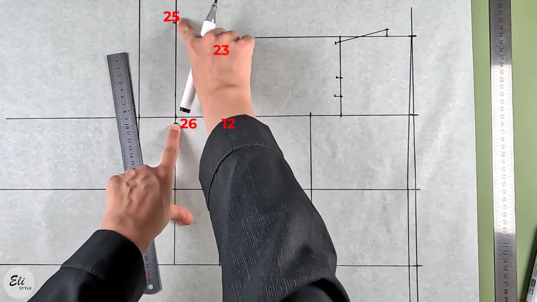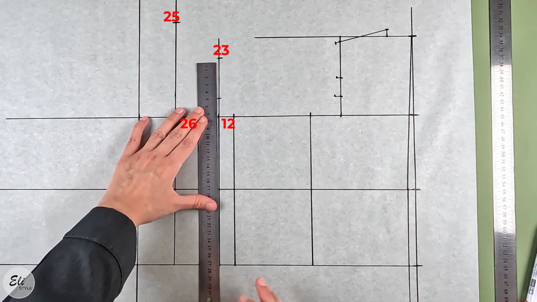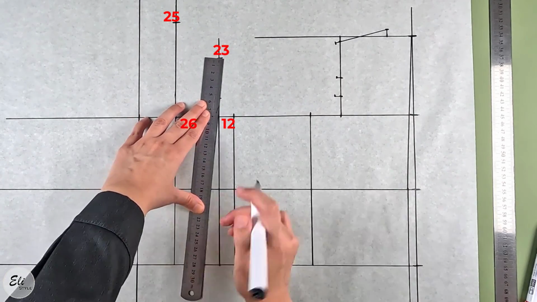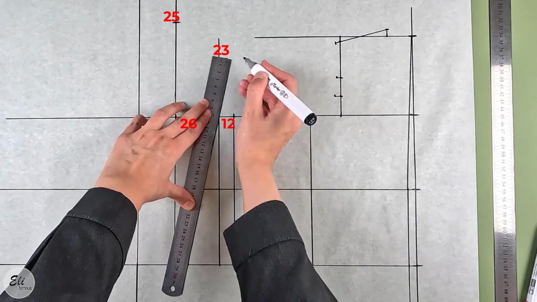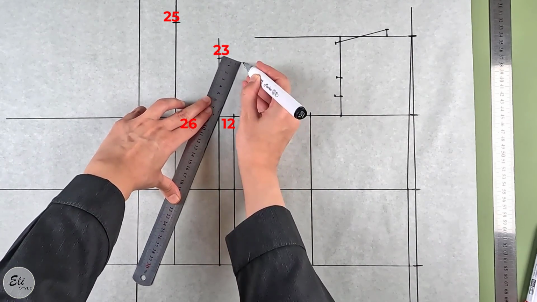Draw arcs using point 12 as a center and a radius from points 12 to 23, as well as using point 26 as a center and a radius from points 26 to 25.